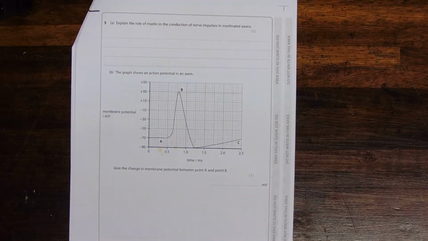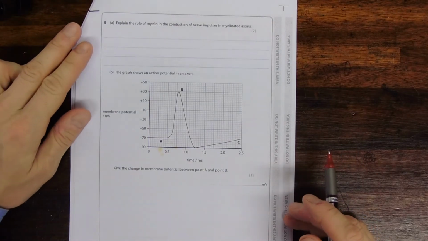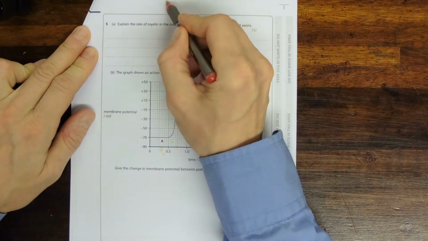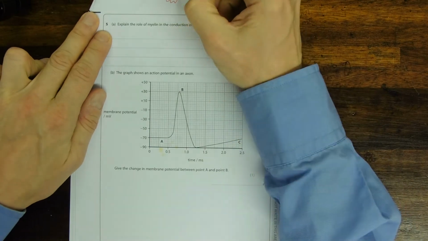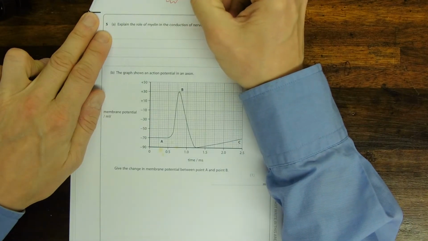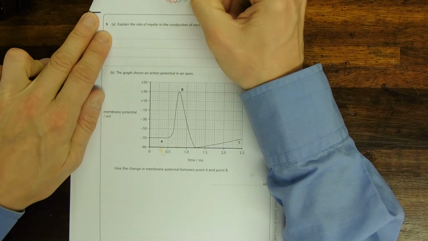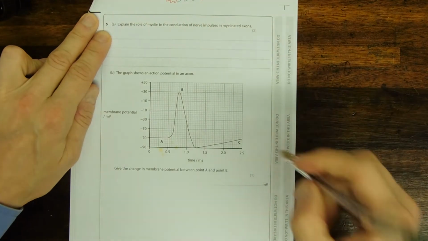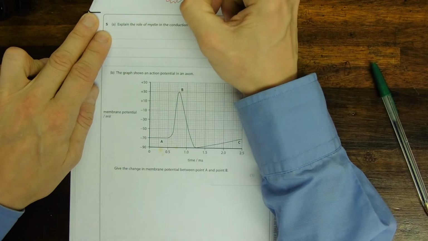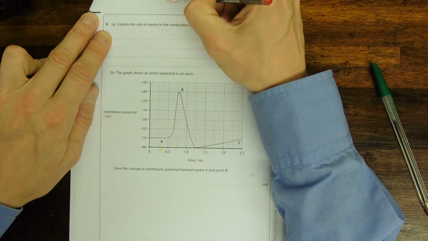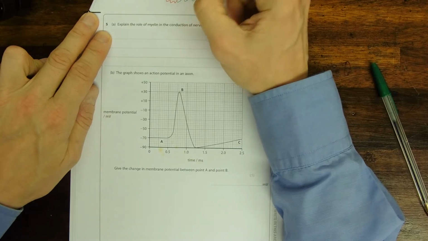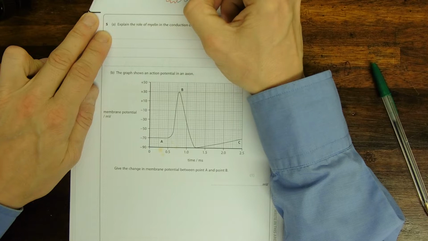Question 5. Explain the role of myelin in the conduction of nerve impulses in myelinated neurons. So we've got our neuron there, and there's our myelin sheath made of Schwann cells, and the purpose is to electrically insulate this axon, and so then only the depolarizations occur at the nodes. The impulse jumps from node to node, and so that gets quicker.